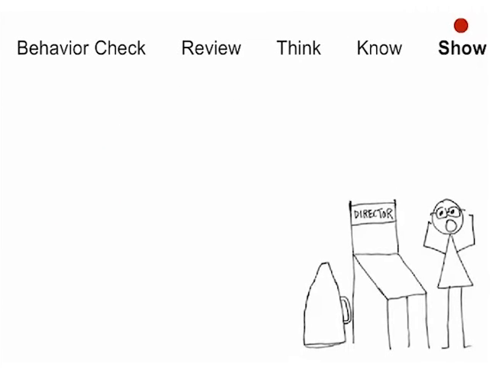Now we're moving to the end of teacher-directed instruction, the point at which teachers find out what students have learned by giving them an opportunity to rehearse their learning.